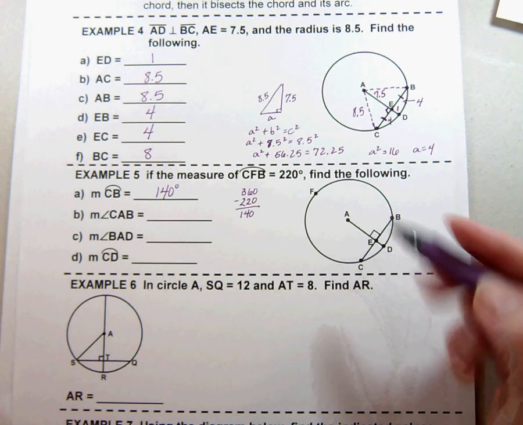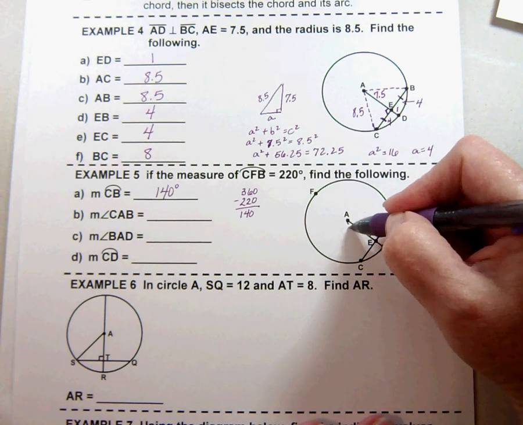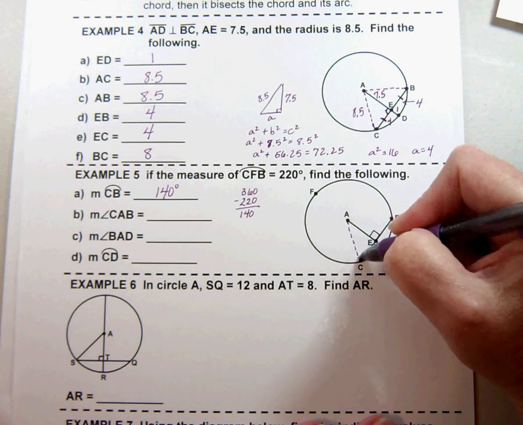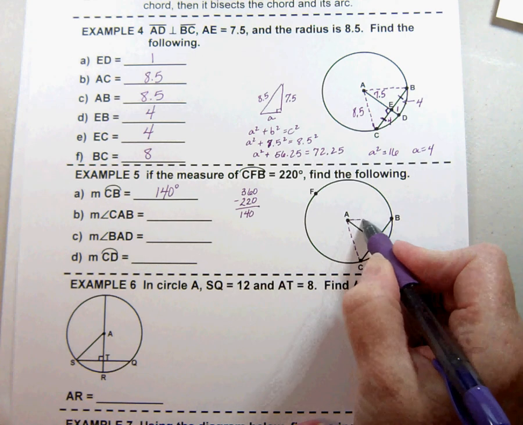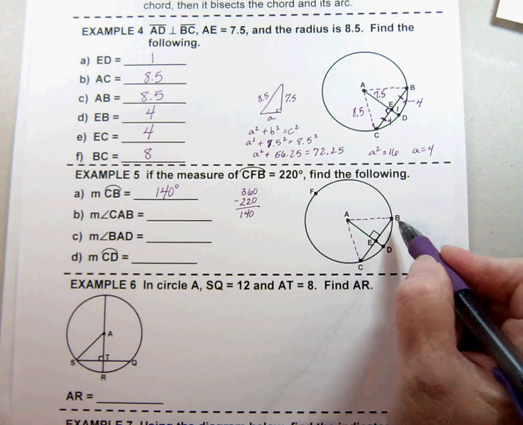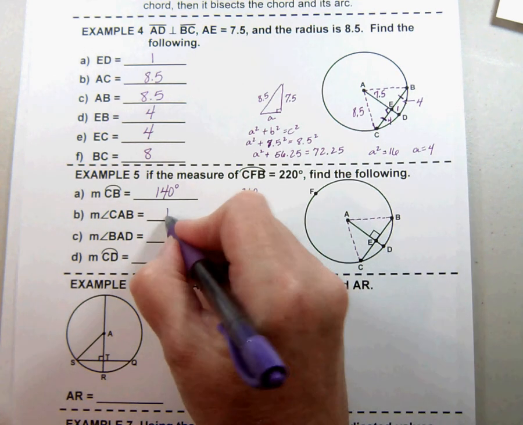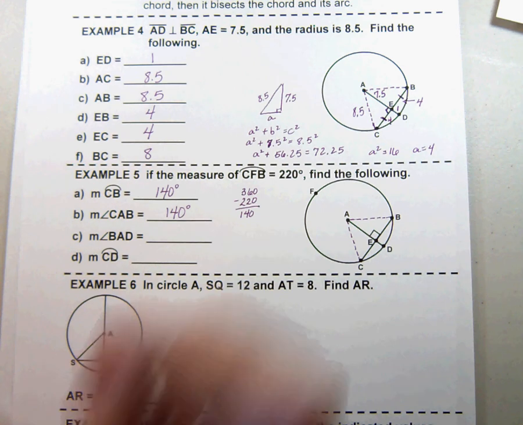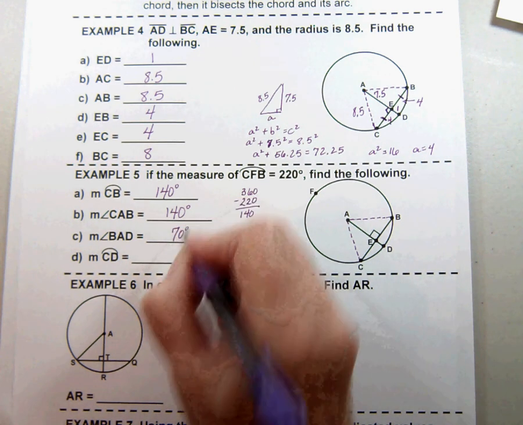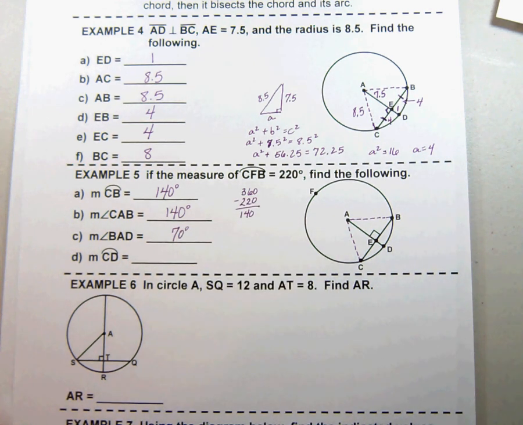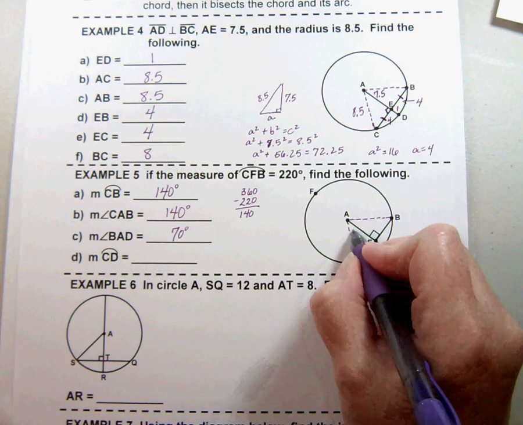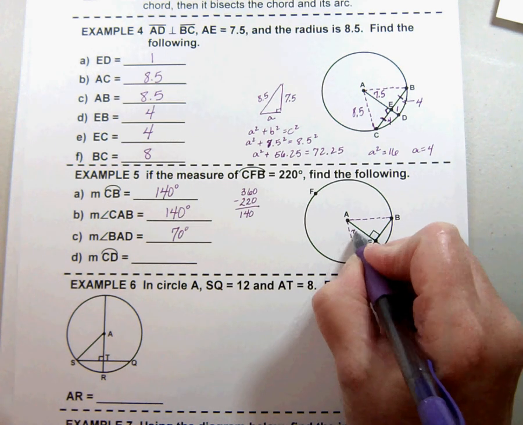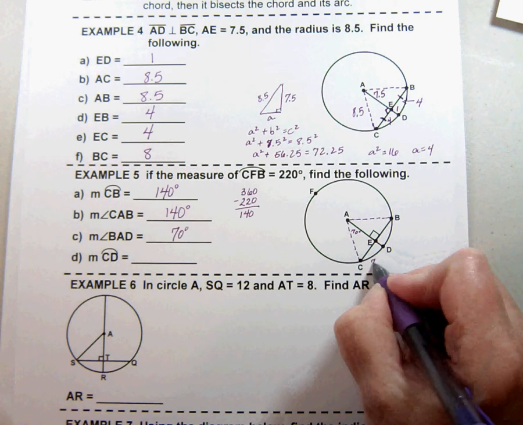CAB, I think I will go ahead and draw that one in too. It creates a central angle, so it's going to be the same degree as the arc. BAD is going to be half of the central angle, so that's 70. CD, if the arc here is 70 degrees, the central angle out here is also 70 degrees.